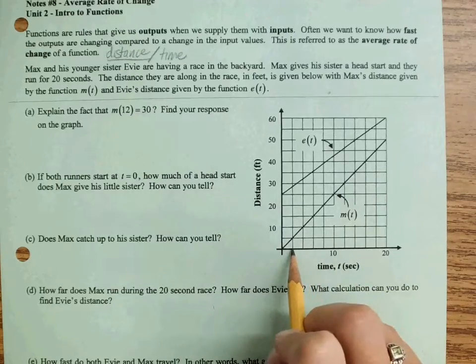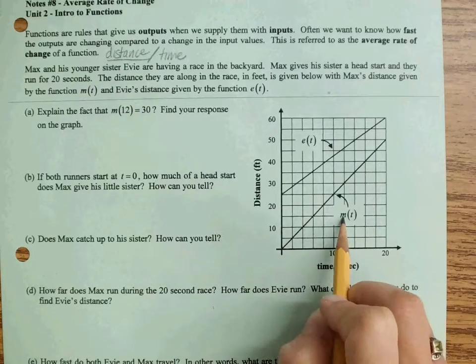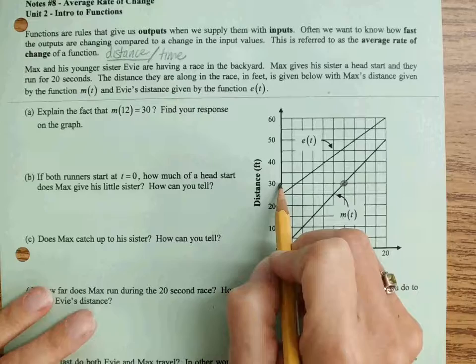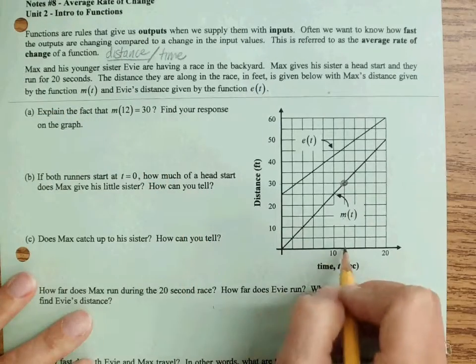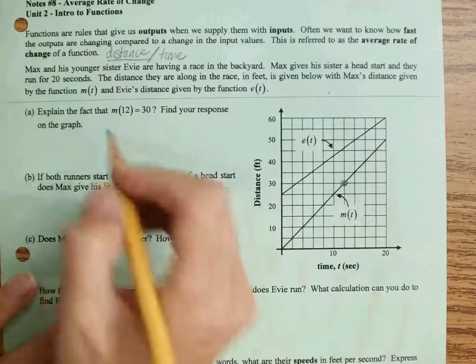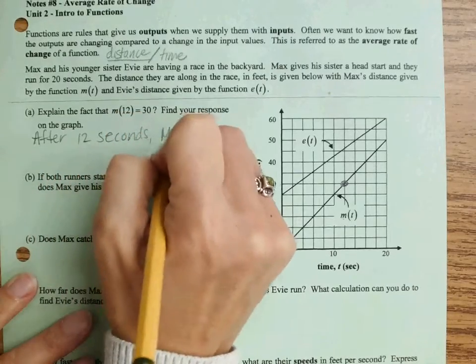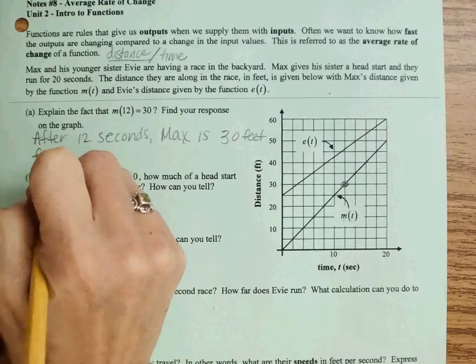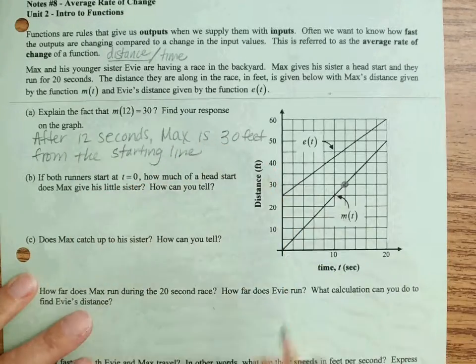So after 12 seconds, so we have 2, 4, 6, 8, 10, 12. We're going to look at Max's line. We know it'll be this bottom line right here. And they said it equals 30. So after 12 seconds, Max is 30 feet from the starting line. So that's how we can explain this: after 12 seconds, Max is 30 feet from the starting line. And when it says find your response on the graph, that's what we circled right there, okay?